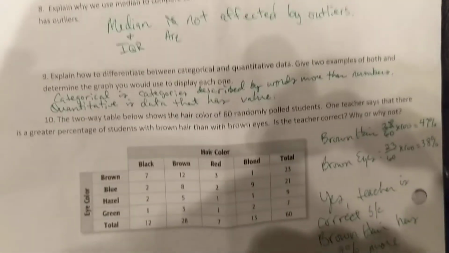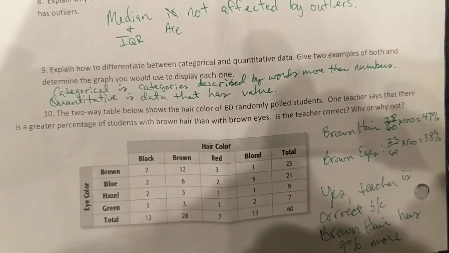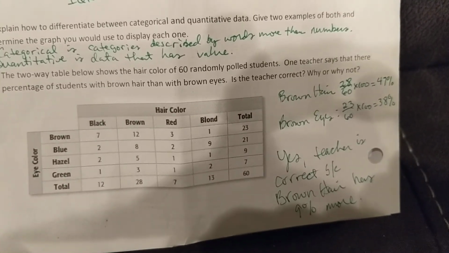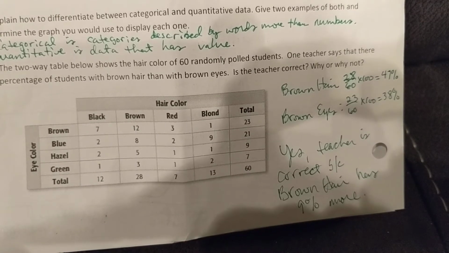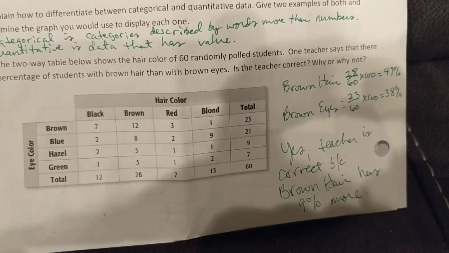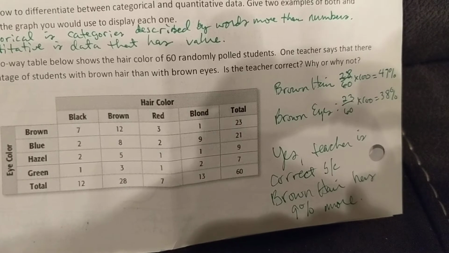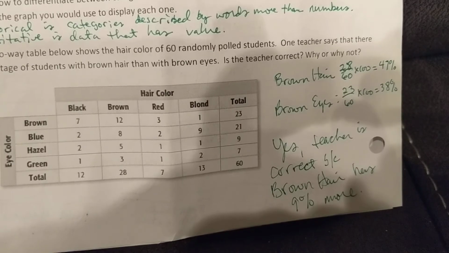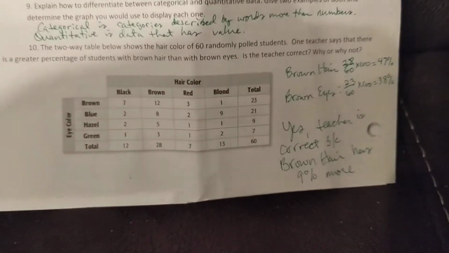Number 10, it asks you, is a teacher correct when she says that the greater percentage of students with brown hair than with brown eyes? So what you have to do is find out how many students have brown hair, 28 out of 60. How many students have brown eyes, 23 out of 60. And do the math to figure out the percent. Brown hair is 47%, while brown eyes is 38%. So yes, the teacher is correct because brown hair has 9% more. That will be number 10.